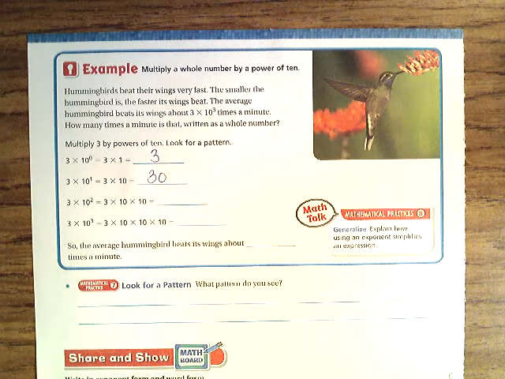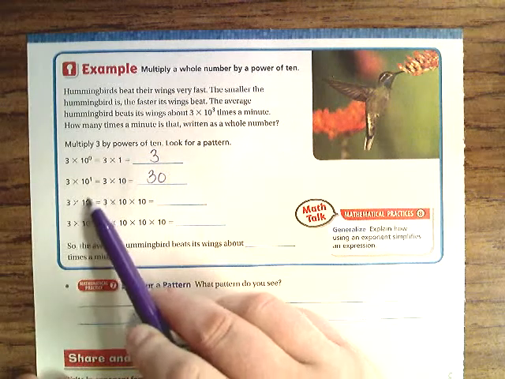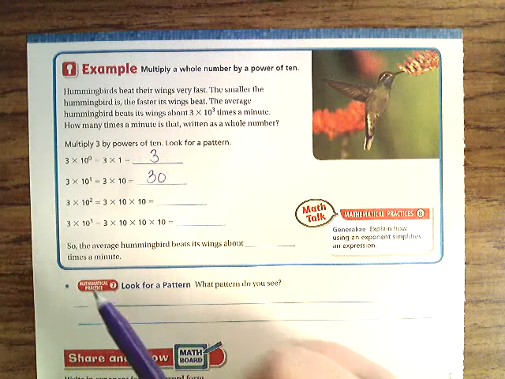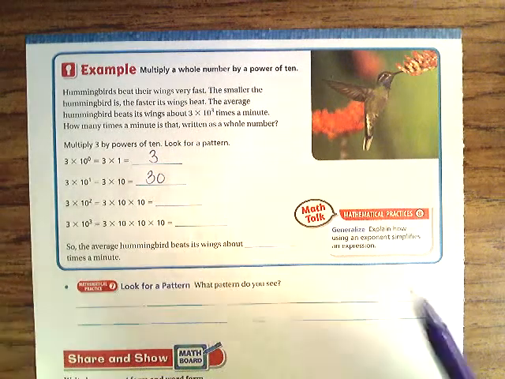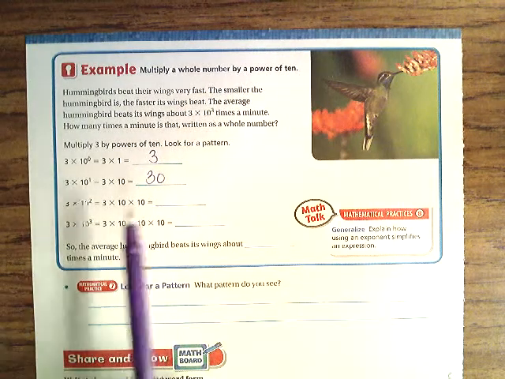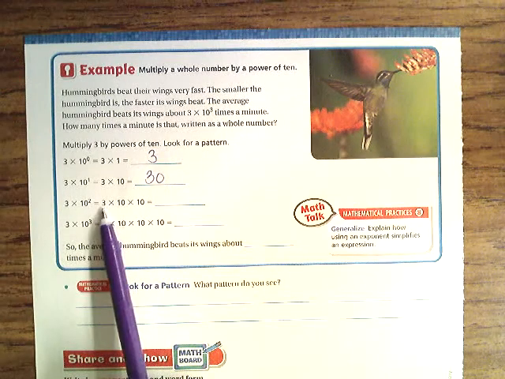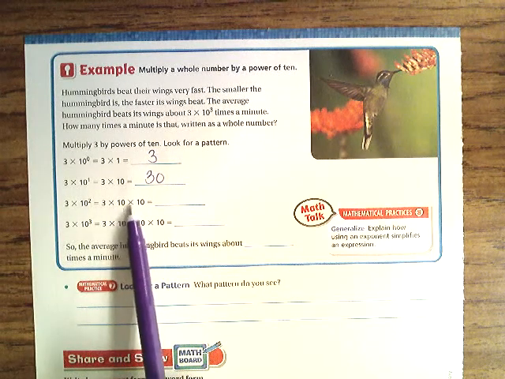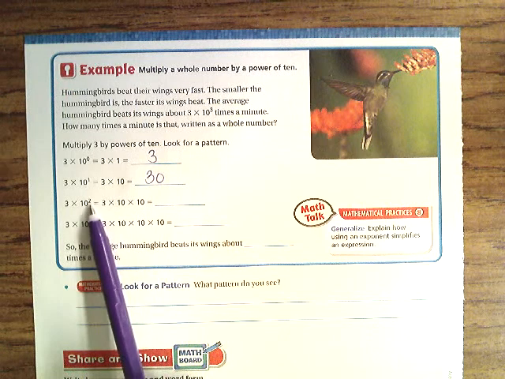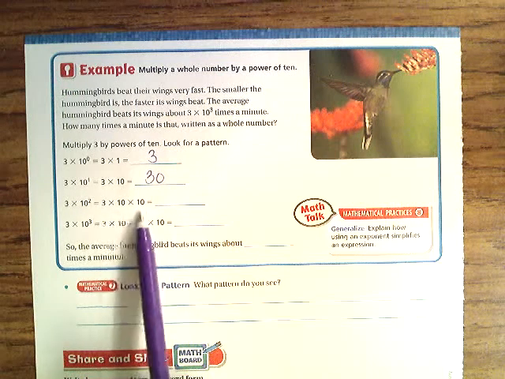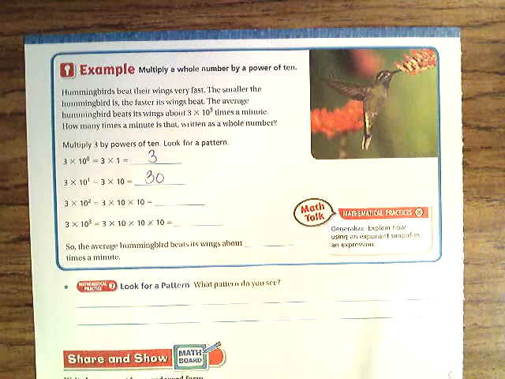Let's look at the next one. 3 times 10 to the second power, okay? Now, this is where things get a little bit different. We have 3 times, and we have that little tiny baby 2 up here above the 10. That means that we have to multiply 3 by 10 2 times. So we're going to rewrite it. Well, they've written it for us. 3 multiplied by 10 multiplied by 10. Because there is a number 2, we have to add 2 tens to that. Okay?